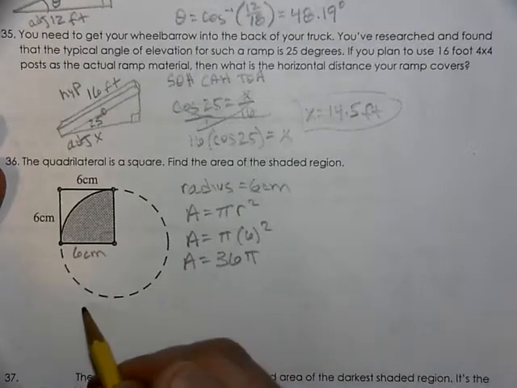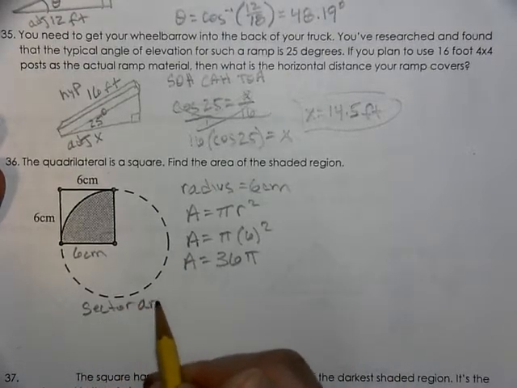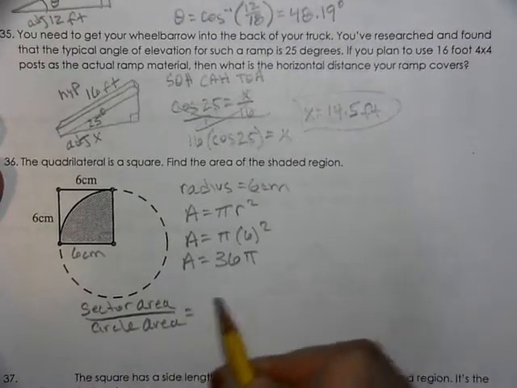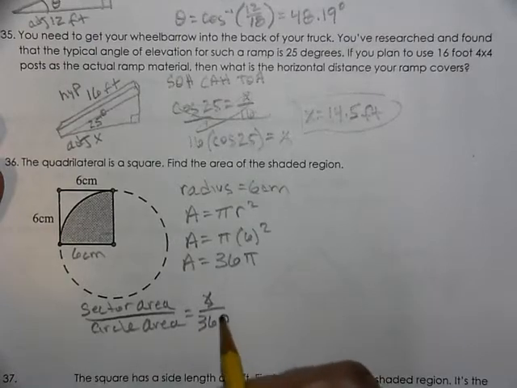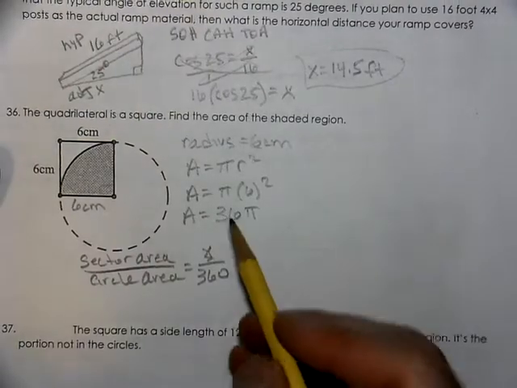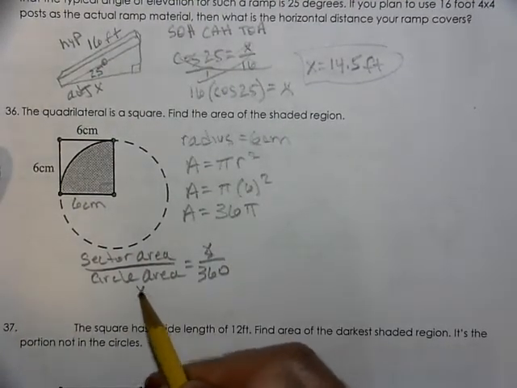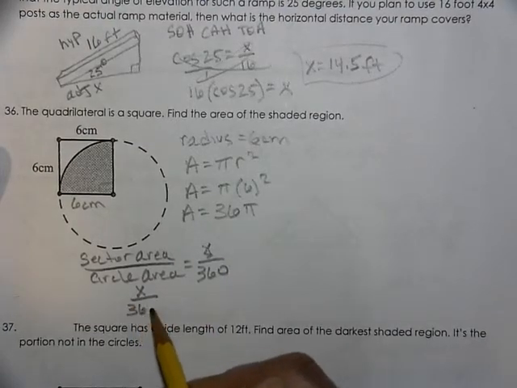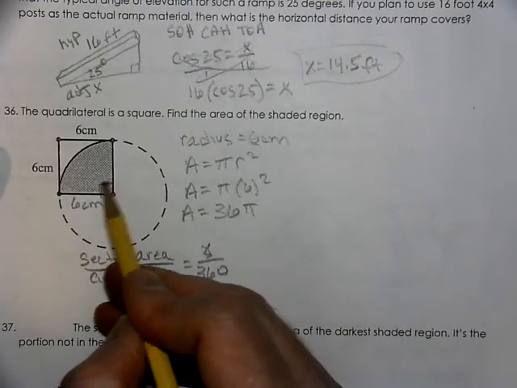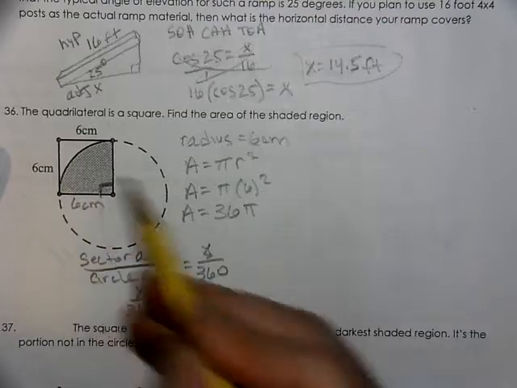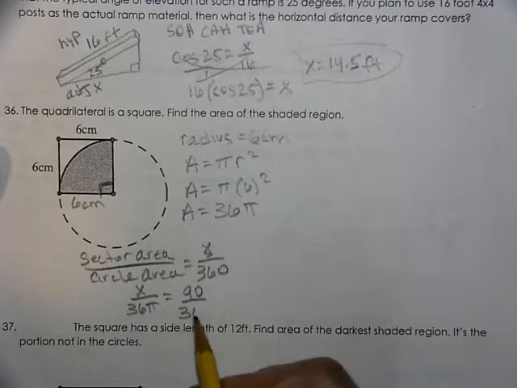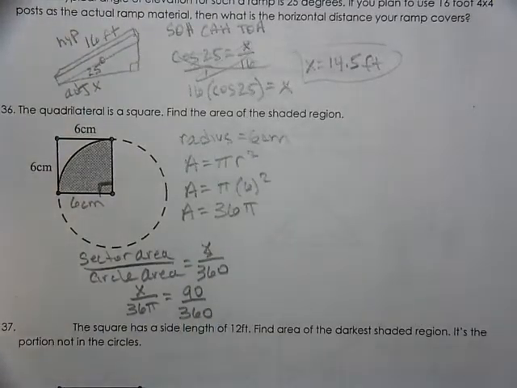We're looking for sector area over circle area equals angle over 360. The result here is going to be the same thing as if you just divided this by 4. But the sector area is what we don't know. The circle area is 36 pi. The angle here would be 90 because it's the corner of our square, over 360.